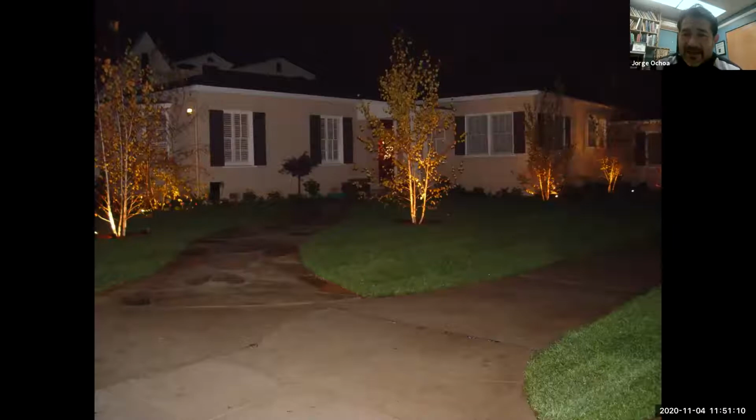And also some kind of lighting. Lighting is not often used, but it should be used a lot more because trees could be very nice during the night.